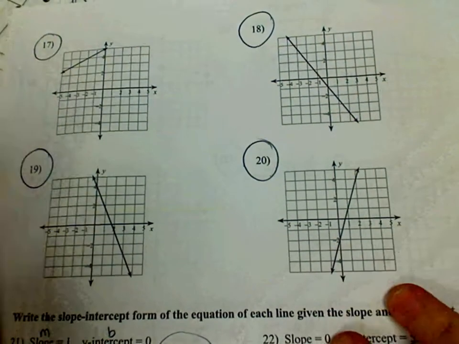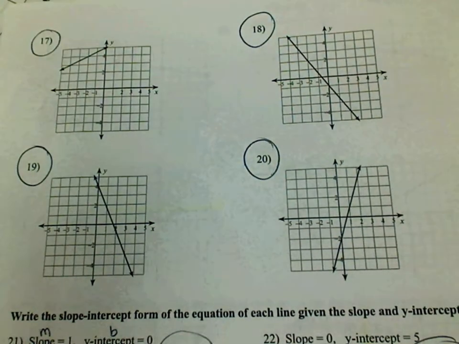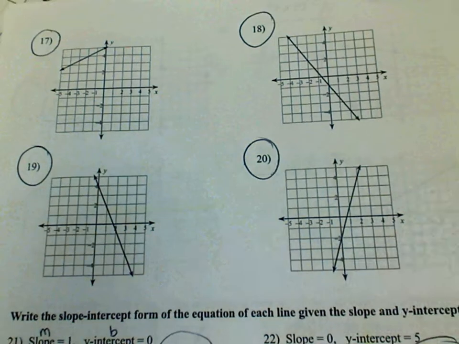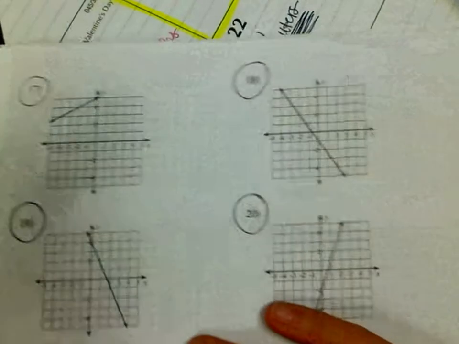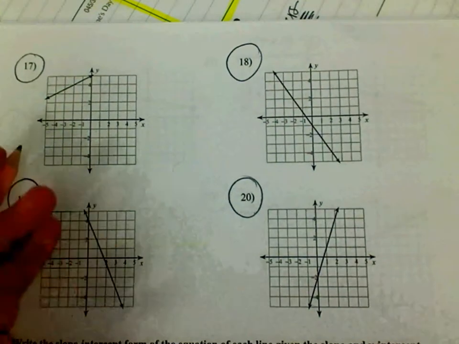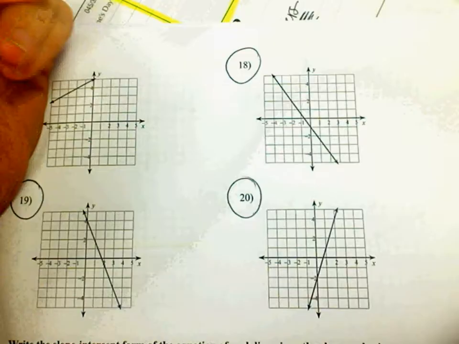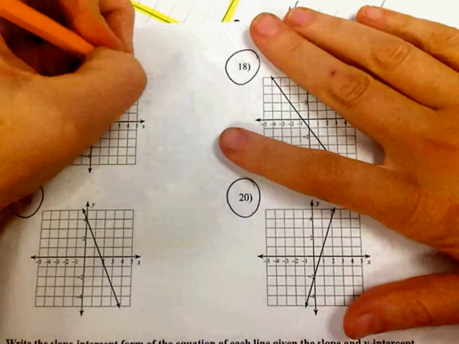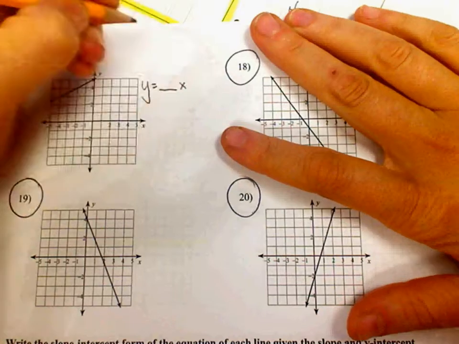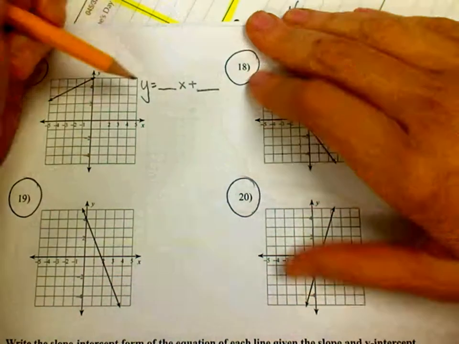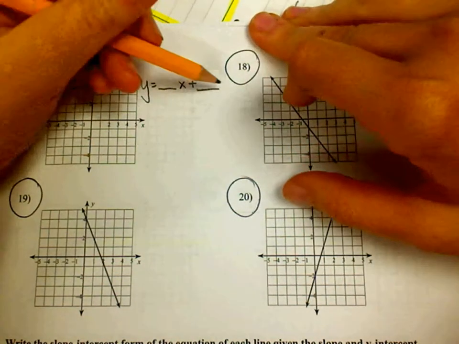Guys, so for today's video we're going to do some equations of lines. So we're going to do 4 graphs and then just write some others out. We'll start here. Remember the first thing you need to do is always write your equation. Y equals mx plus b, and we're going to fill in these blanks with the slope and the y-intercept.